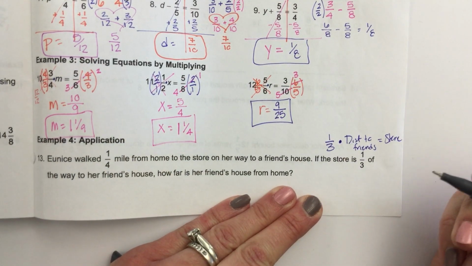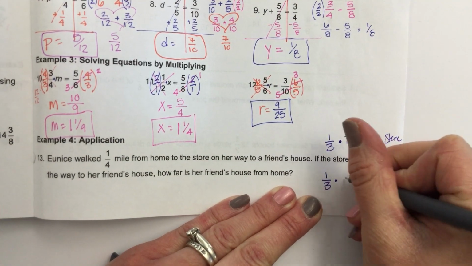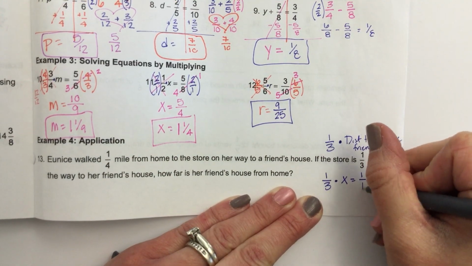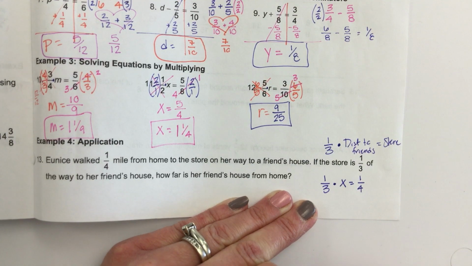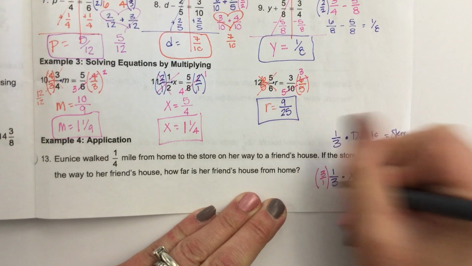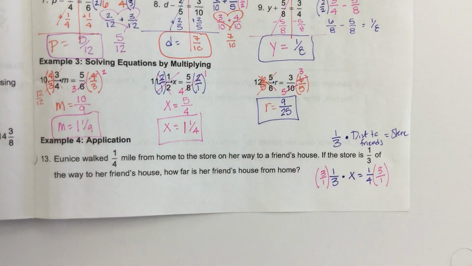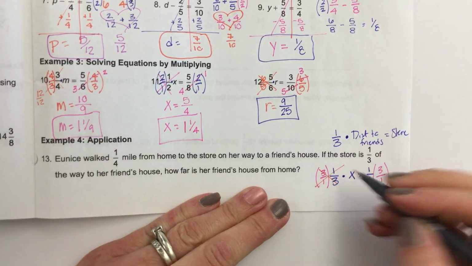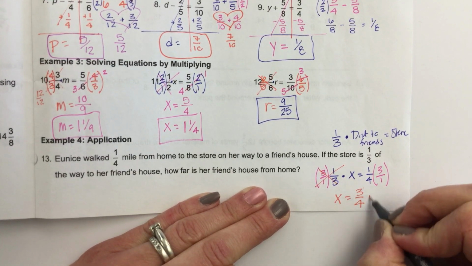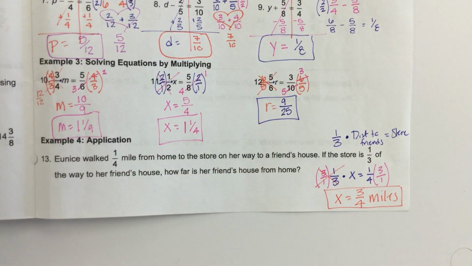So do we know the distance to her friend's? Nope. But we do know that she walked 1/4 of a mile to the store. So, just like we are practicing, we can multiply by the reciprocal because we would want to divide here. So these ones are going to cancel. You have x equals, nothing can simplify there. So it takes 3/4 of a mile to get to her friend's house.